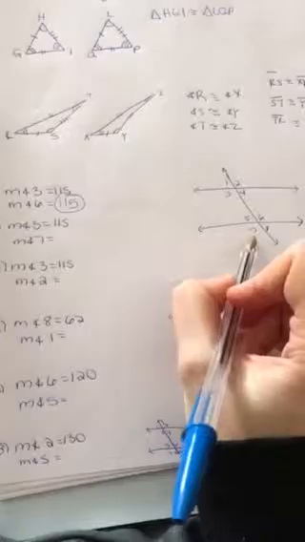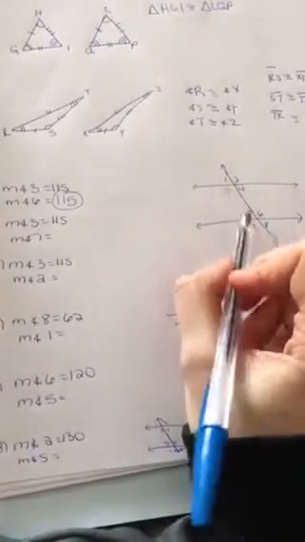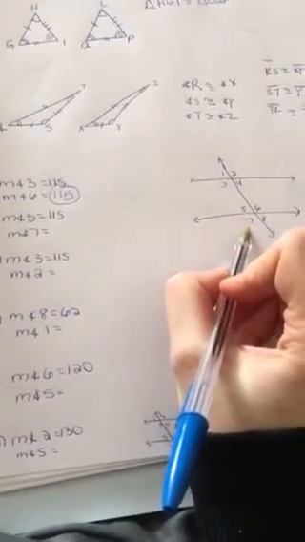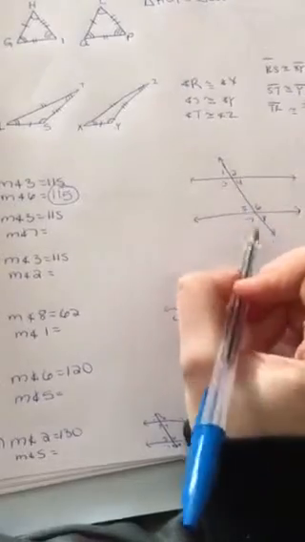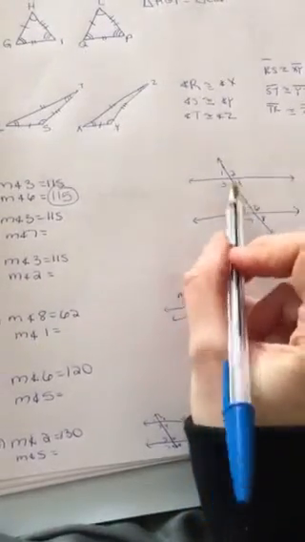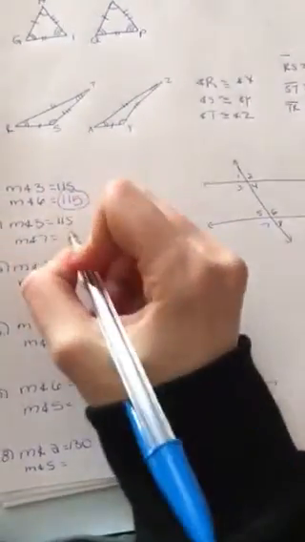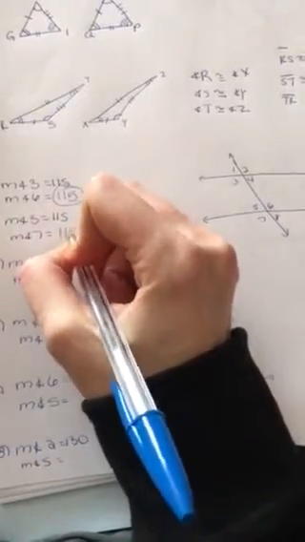Angle 3 and angle 7. I see that angle 3 and angle 7 are corresponding angles. They're both on the bottom left, so they're going to be equal as well. It's 115.